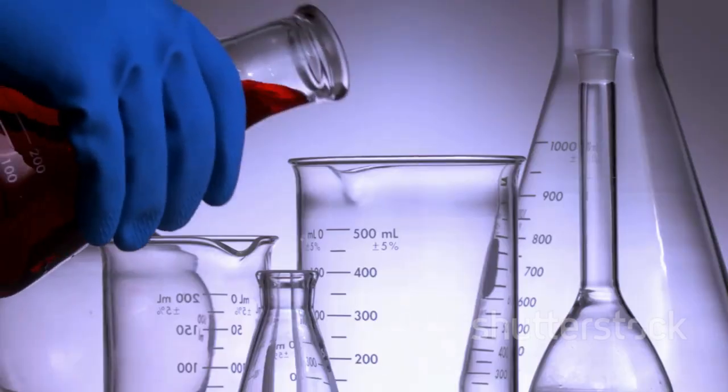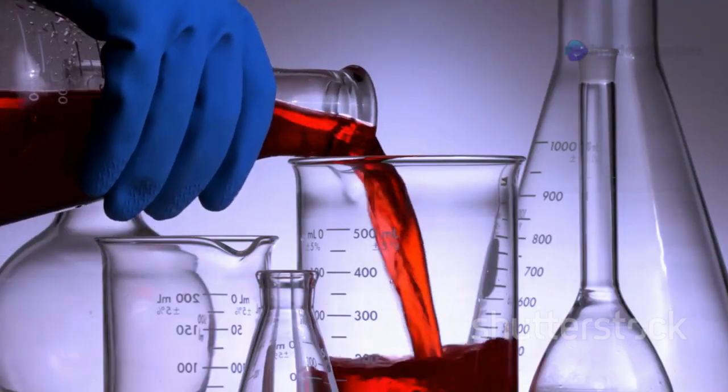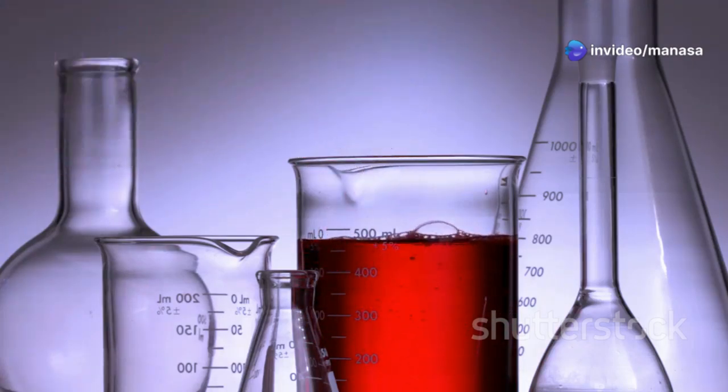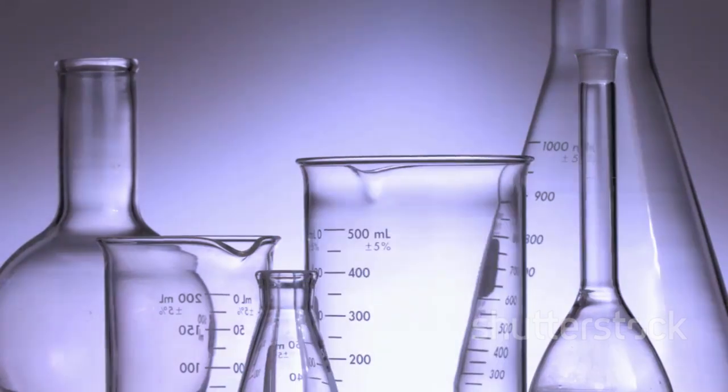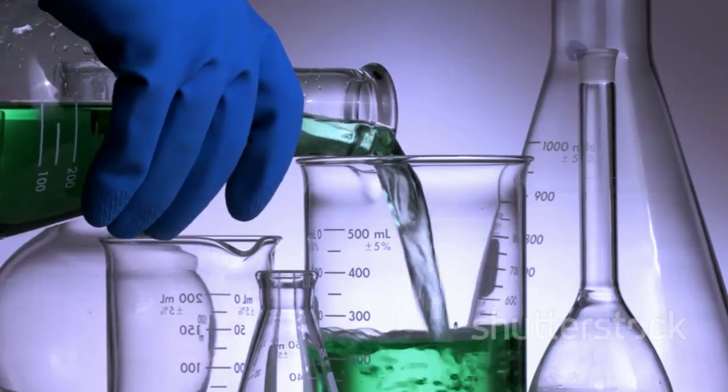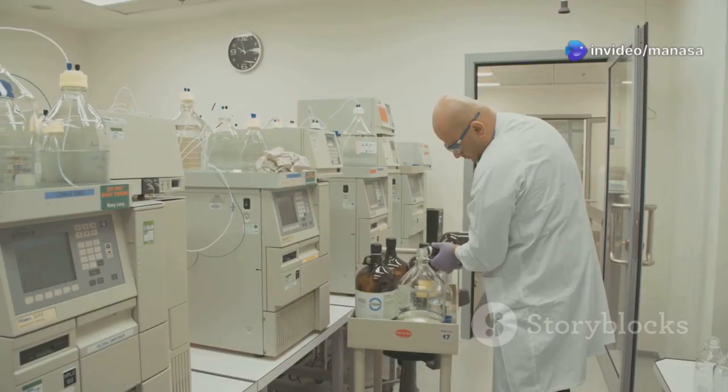Next, there's volumetric analysis, also called titration. Here, we use a special liquid called a titrant to react with the substance we want to measure. By carefully adding the titrant until the reaction is complete, we can calculate the amount of the unknown substance. Think of it like using a measuring cup to find out how much flour is in a jar, but with chemicals.